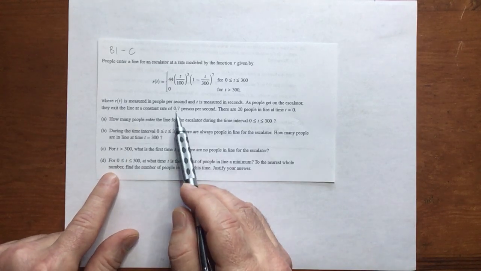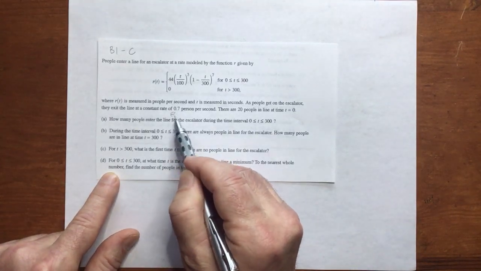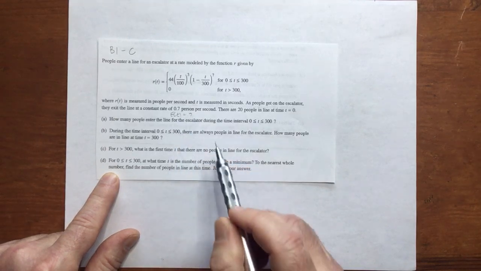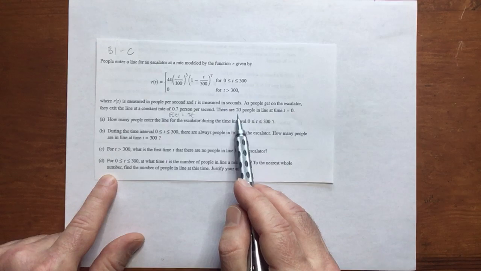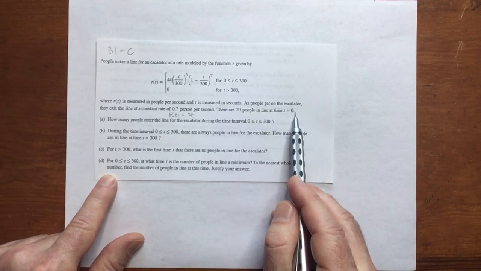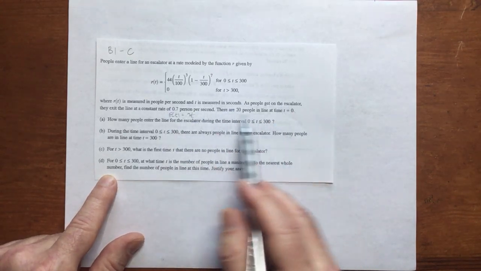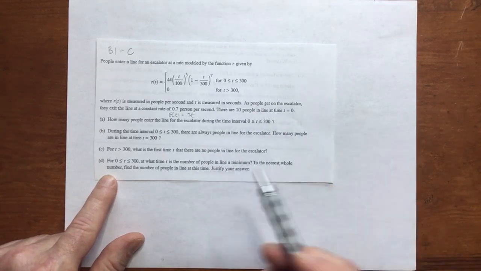And so you could think of this as a function, e of t equals 0.7t. And initially, there are 20 people in the line at time t equals 0. So right away, I'm thinking this is probably a net change problem. So let's go ahead and see how this works out.